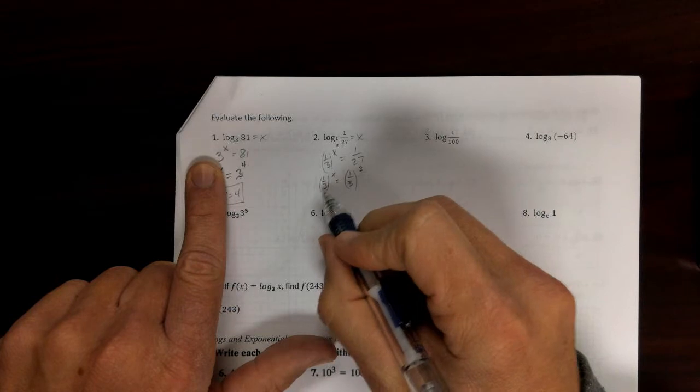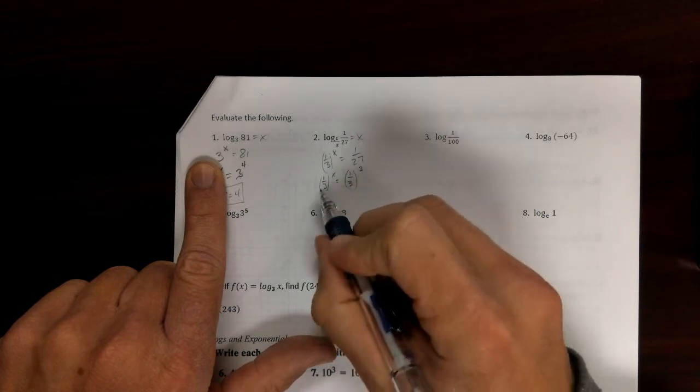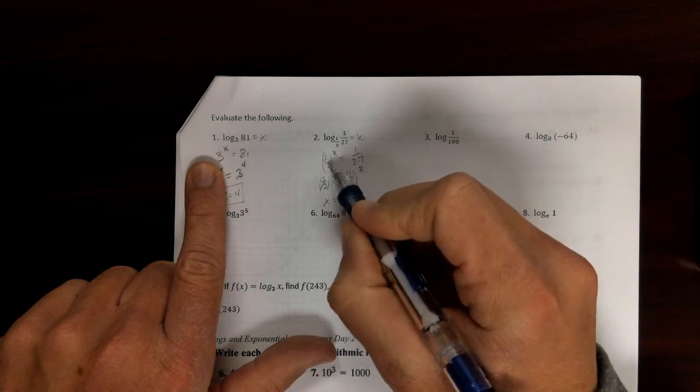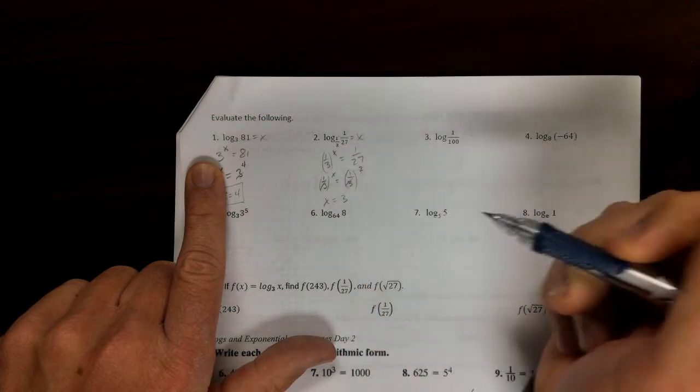Okay, so I know now the like bases here, so I can drop my base. I know that x is equal to 3. Well, that should make sense. If I take 1/3 and I cube it, I get 1/27.